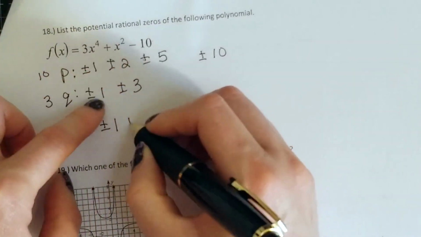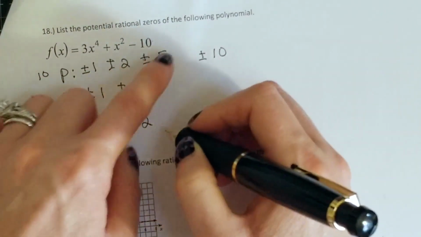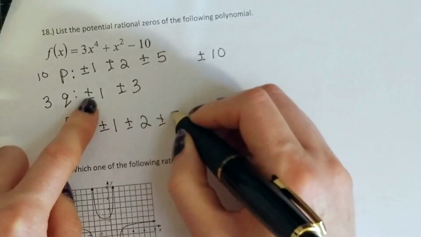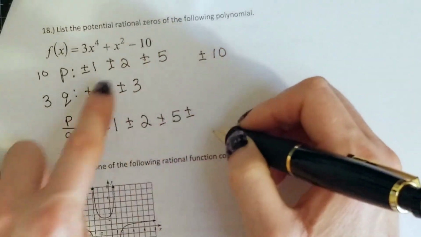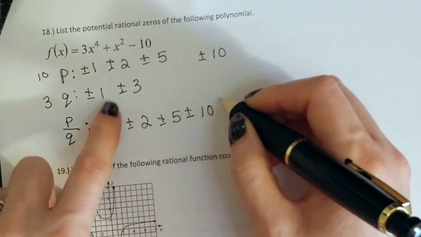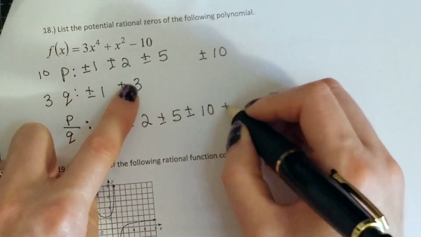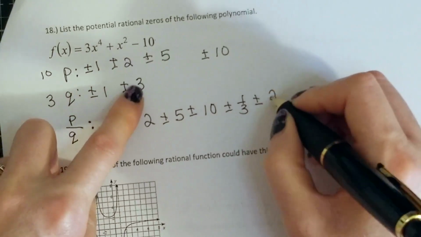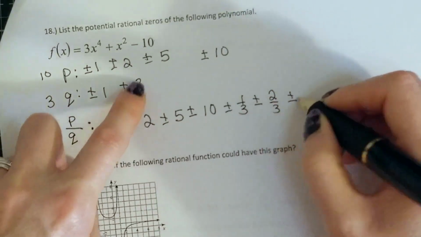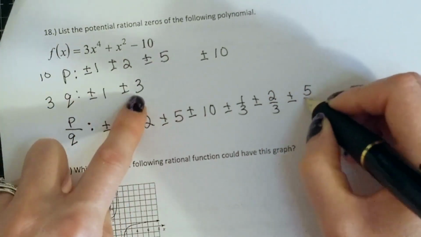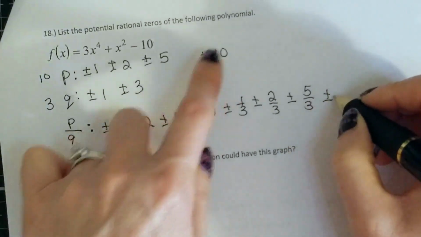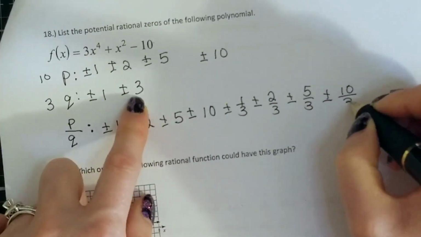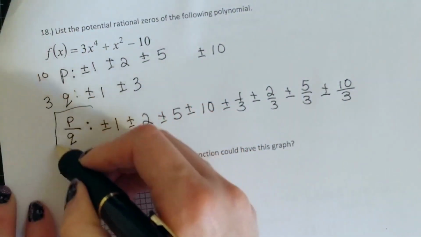2 divided by 1, that's 2. 5 over 1, that's 5. 10 over 1, that's 10. Then we do 1 over 3, so that's 1/3. 2 over 3 is 2/3. 5 over 3 is 5/3. 10 over 3. And this is your answer that you would pick.